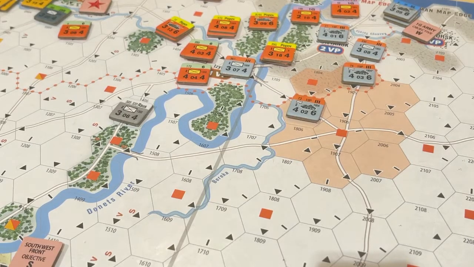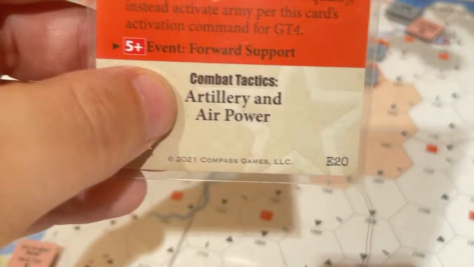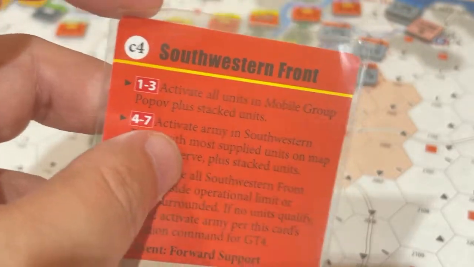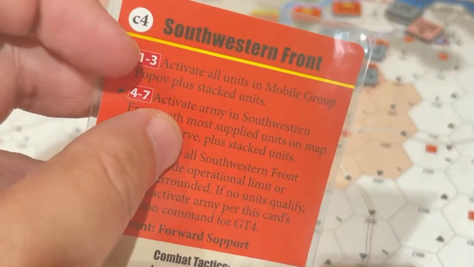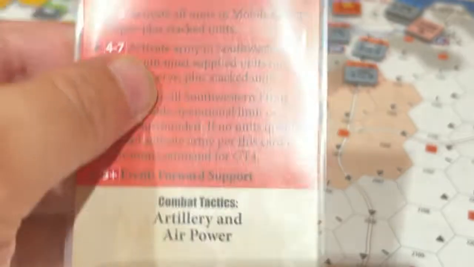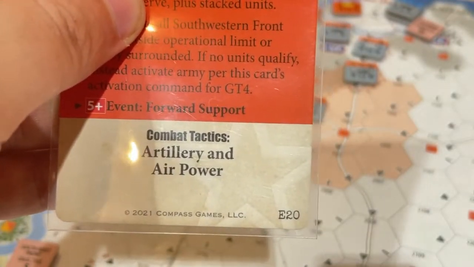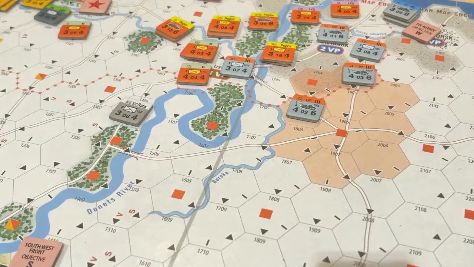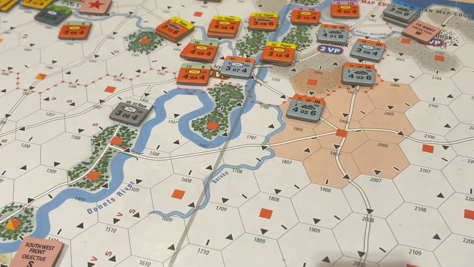I'm a little nervous about this one. So we're going to draw a card and see what battle tactic they could possibly have. And they're getting artillery and air power. Holy buckets. I will tell you, though, that the activating all units and mobile group pop-off stinks as well. But they're adding 2, artillery and air power. So technically, they already have artillery. So I guess you could just assume that they just added air power.